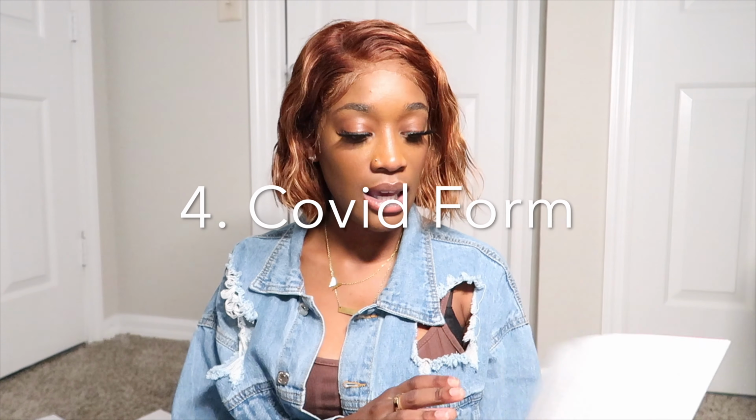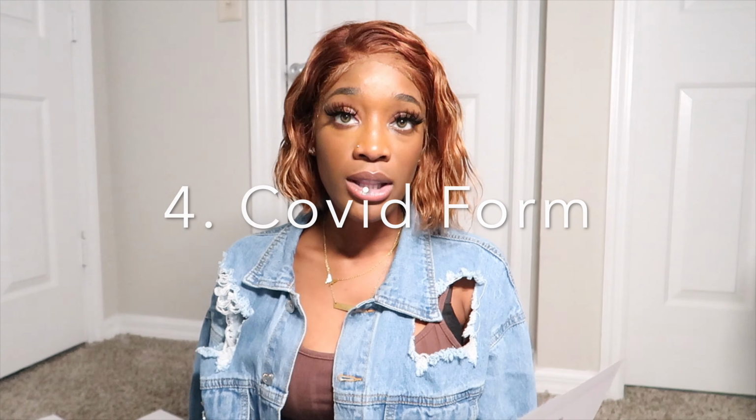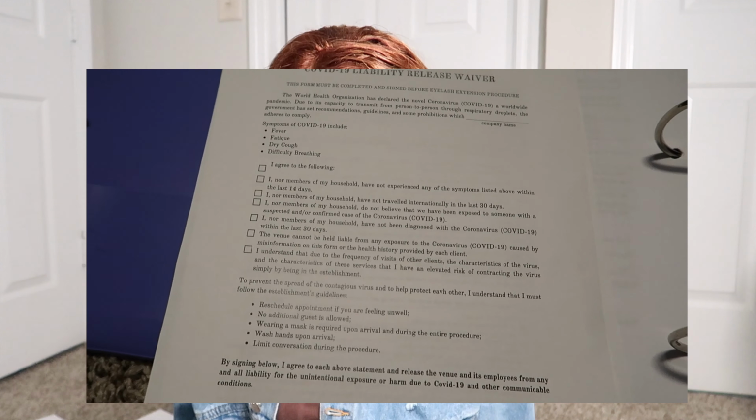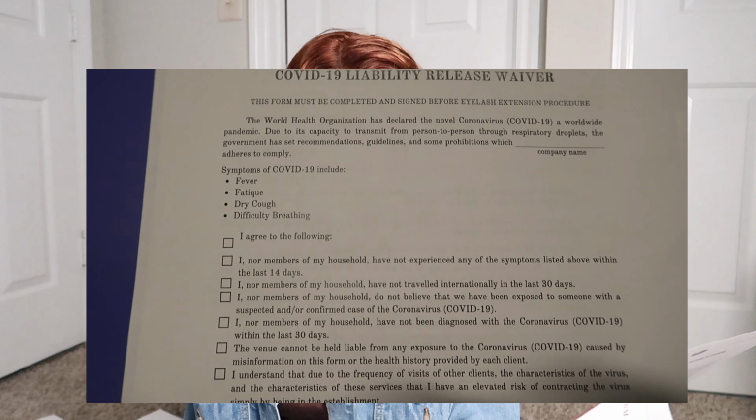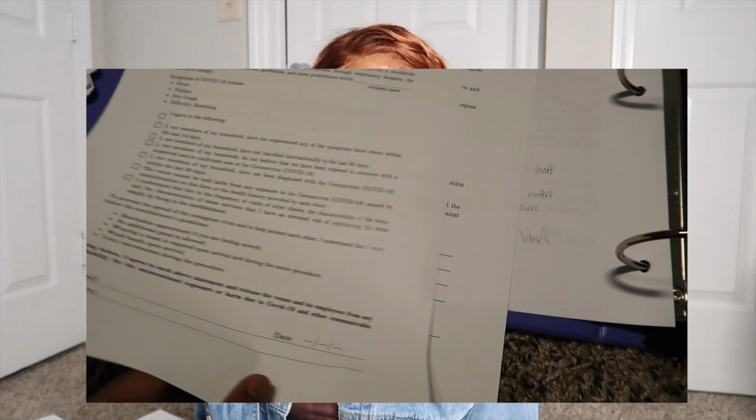Next is the COVID liability release waiver. On this waiver, it just says if you have symptoms of COVID. It also has boxes for them to check off that they haven't been with anybody in the last 14 days that has COVID, they haven't traveled in 30 days, stuff like that. So these are all important to know. This is stuff that you need to know prior to.